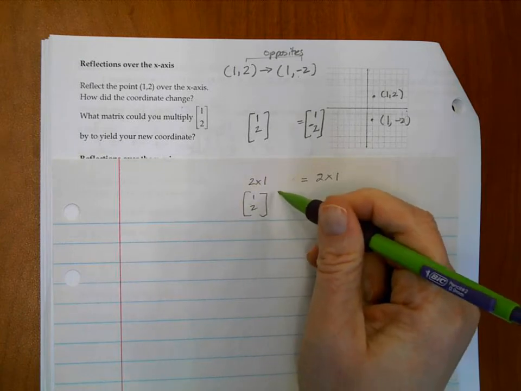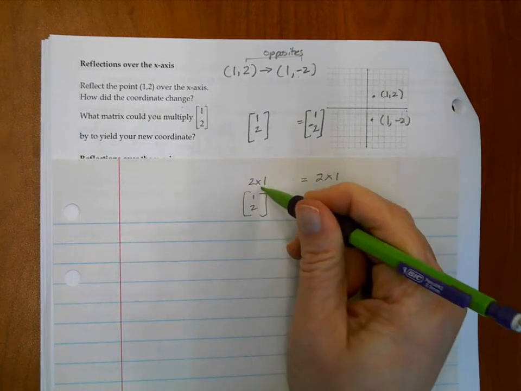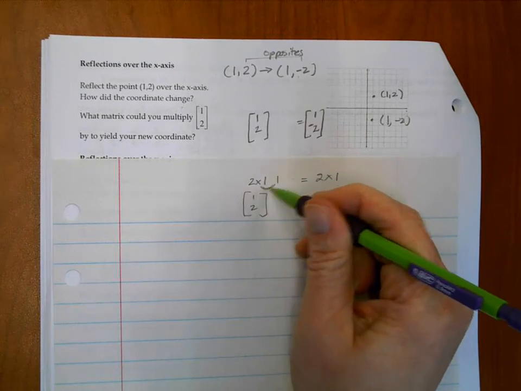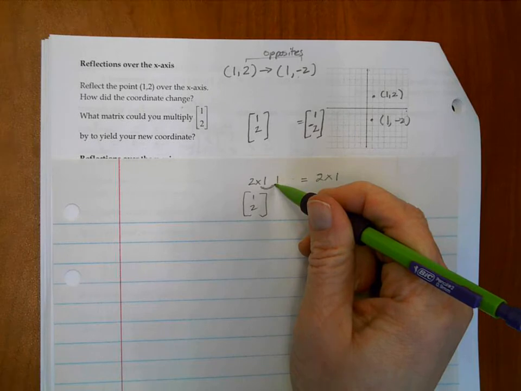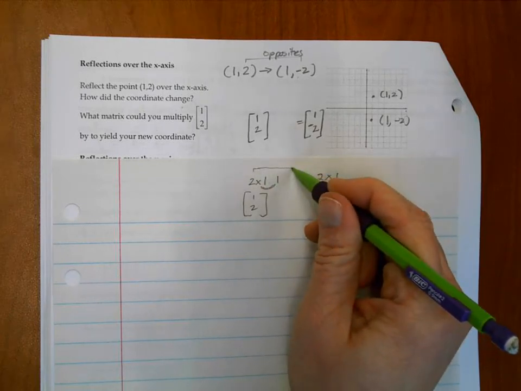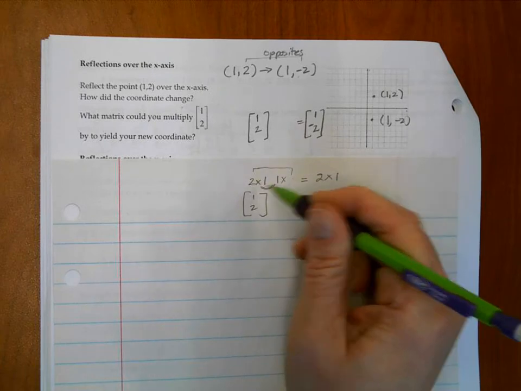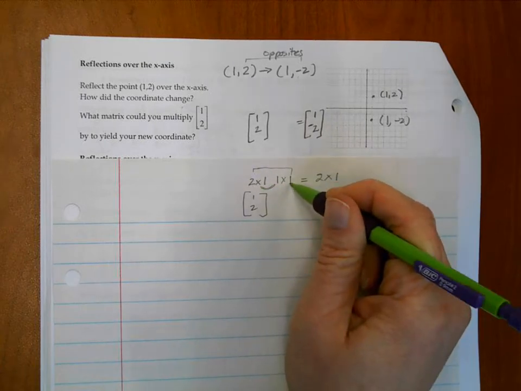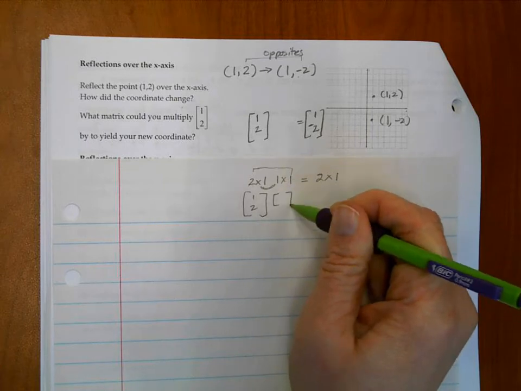If I multiply by something on the right, remember the inner dimensions have to be the same. So this would have to be a 1 for that matrix multiplication to even exist. And then the resulting matrix comes from the outer dimensions. So if this is a 2 and I want a 2 by 1, this would have to be a 1, which means this would have to be a 1 by 1 matrix.